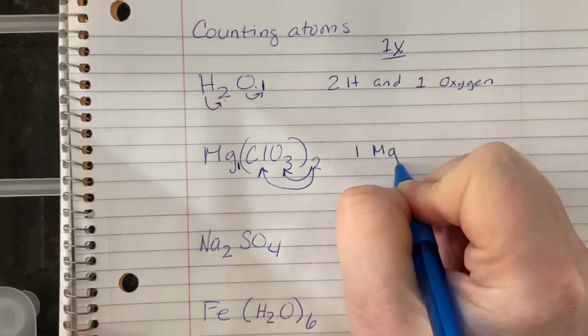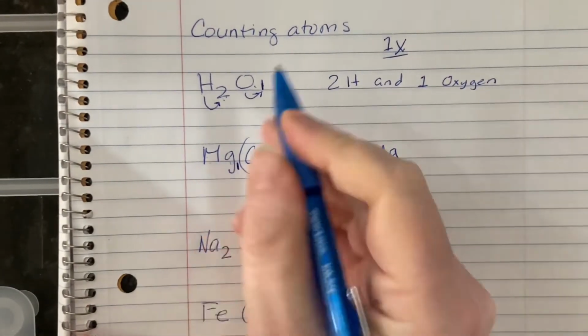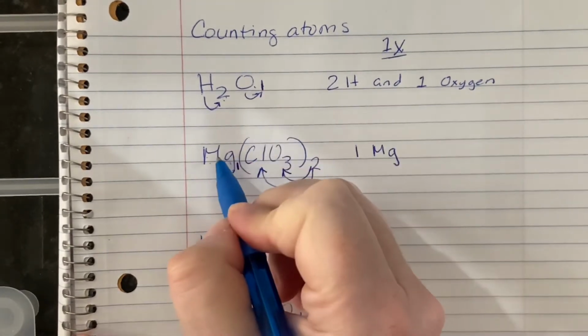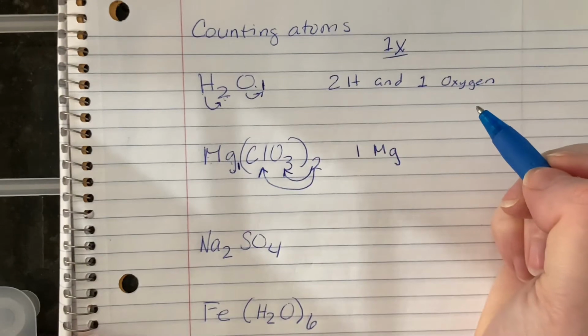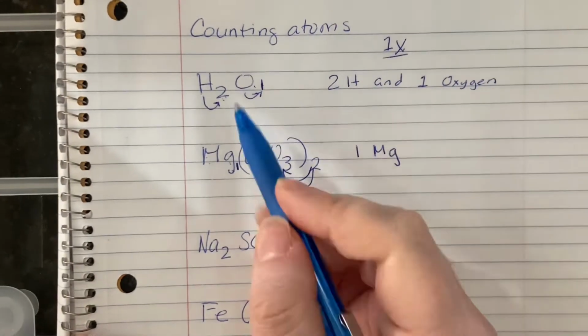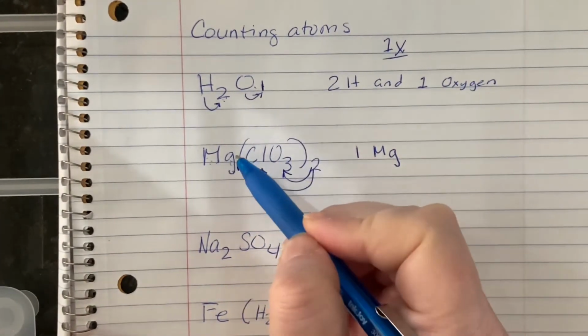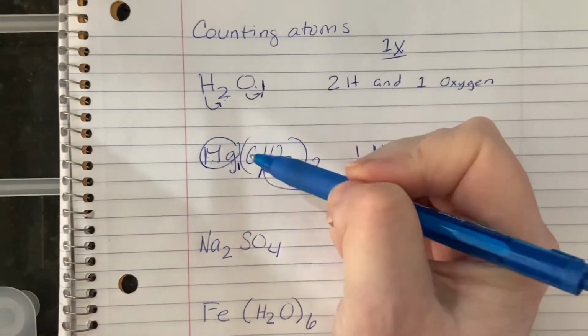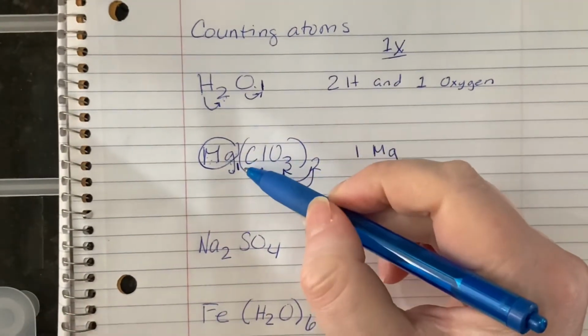How did I know that that was not 2 separate elements? Because of the lowercase. Anytime you see a lowercase, it's connected to the capital letter that is before. So this is not 2 separate elements. I know it's all 1 element because it's an uppercase and a lowercase. And in this case, it's magnesium, and there's 1 of them.